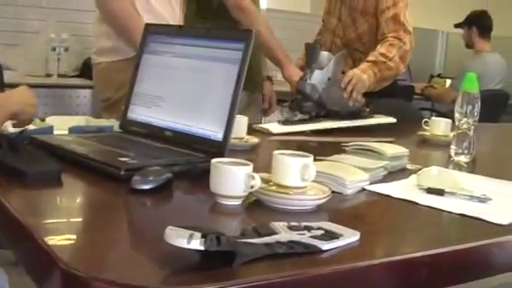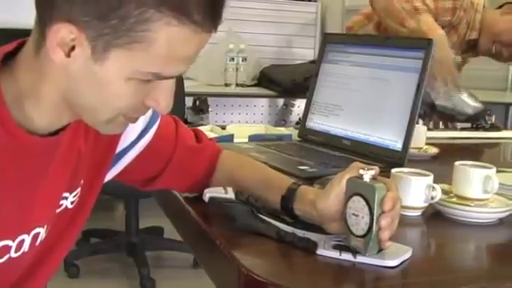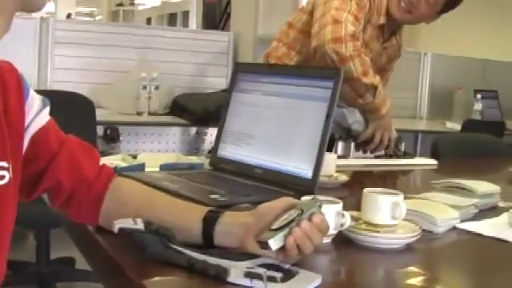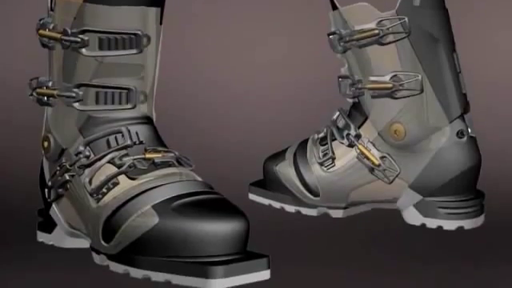As we started to implement NX at Black Diamond, the goal was not only to put a more powerful tool in our designers' hands to create things like boot models and ski models, but also to stabilize and unify the tools we were using to produce CAD data. NX not only allows us to design what we want, but it helps us do it a little bit more quickly and a little bit more efficiently. It doesn't hold us back and gives us the flexibility in design to do what it is that we really want to do.